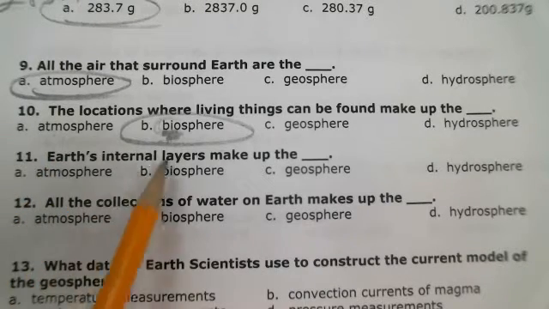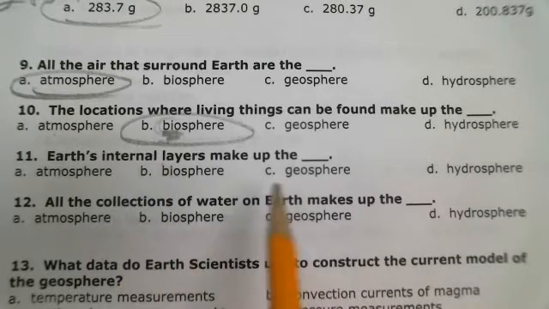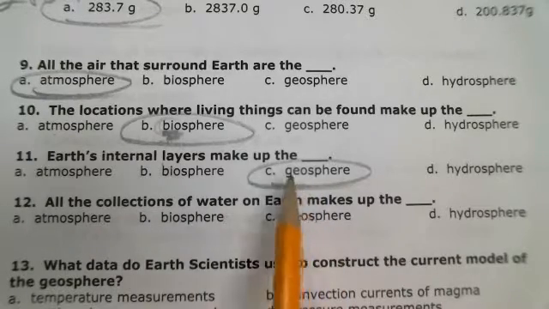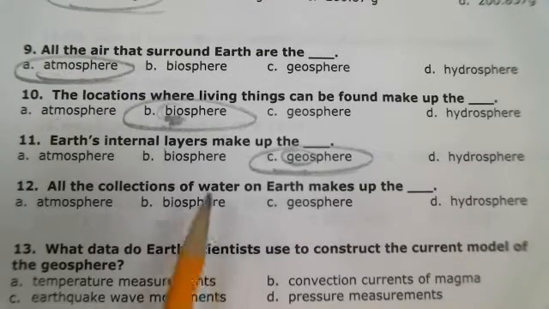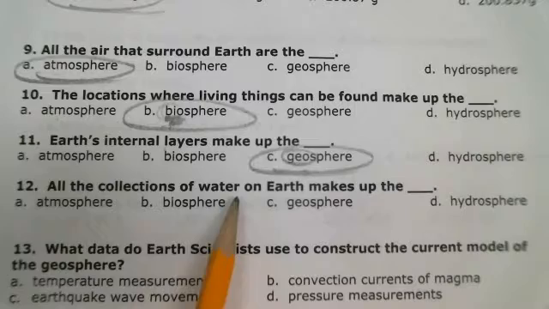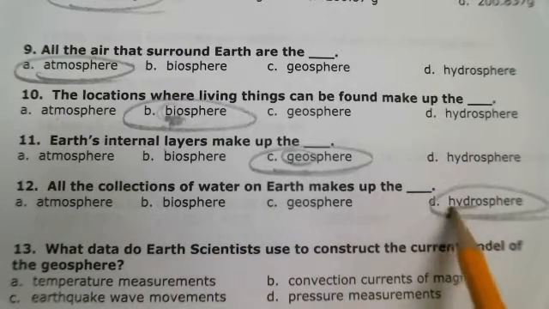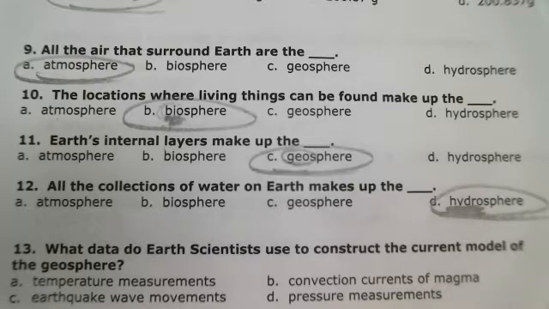Number 11, Earth's internal layers. Those are all the different layers of rock and other stuff inside the Earth. And so that would be geosphere. Think of it as geology, studying the rocks underneath us. Number 12, all the collections of water on Earth make up the hydrosphere. The prefix hydro refers to water.